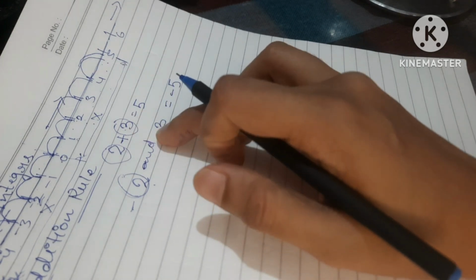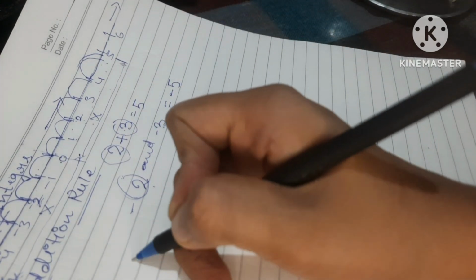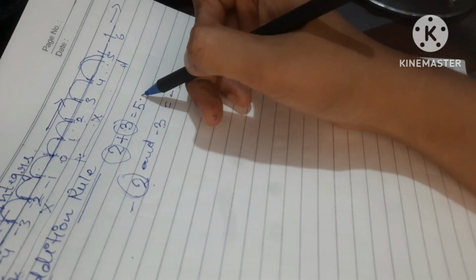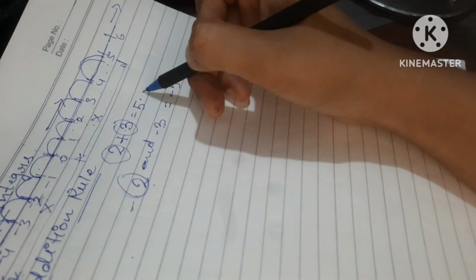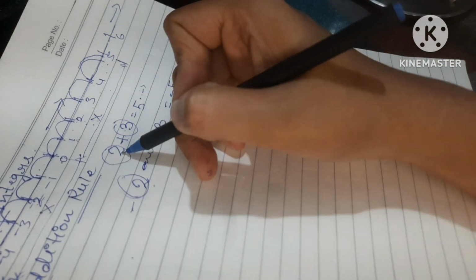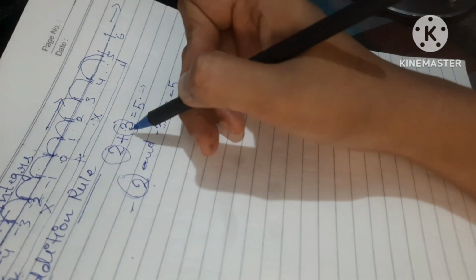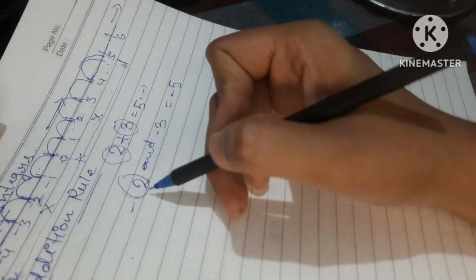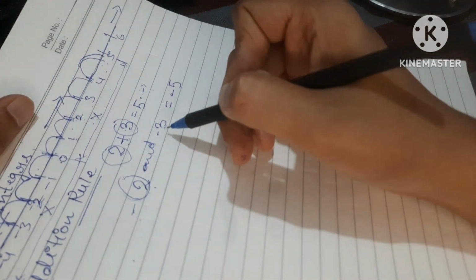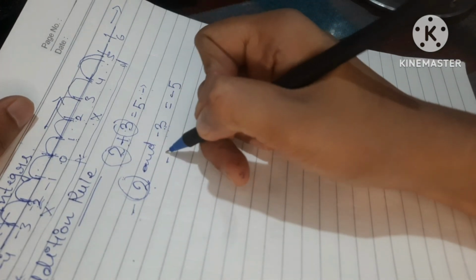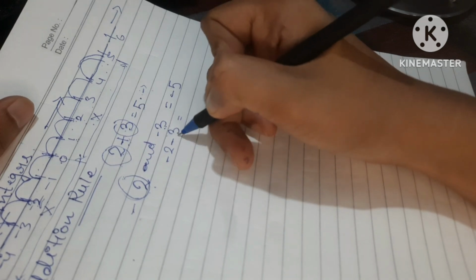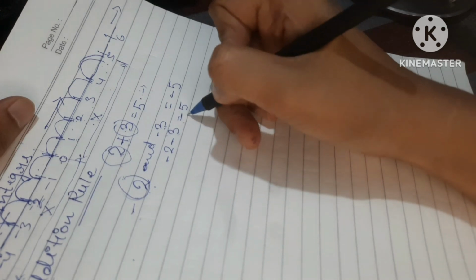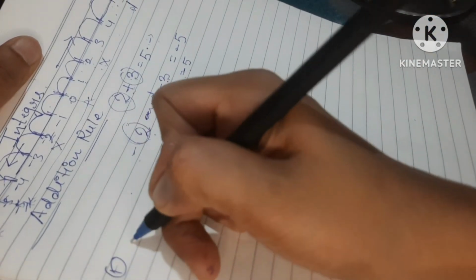So from here we learned an important rule: if two integers have the same sign, they will be added. Like here 2 has a plus sign and 3 has a plus sign, so they are both positive numbers, so they will be added. And here 2 has a negative sign and 3 also has a negative sign. So if I write -2 -3, it means the addition will take place and the result will have the same sign. Okay, the first rule I write here, addition rule.